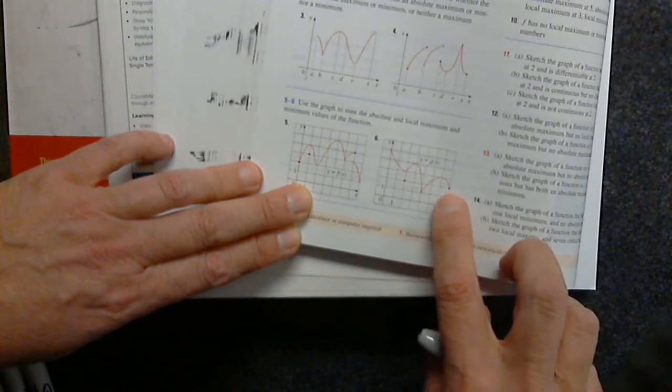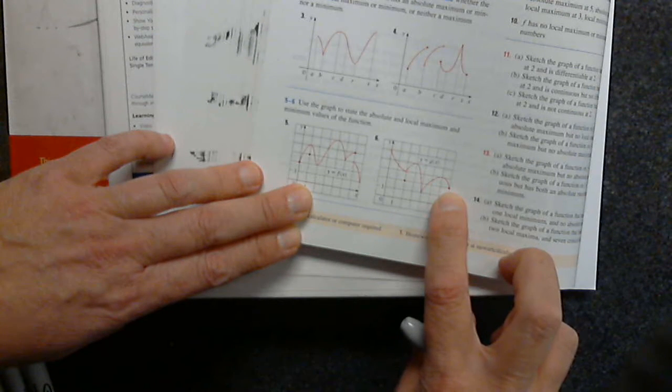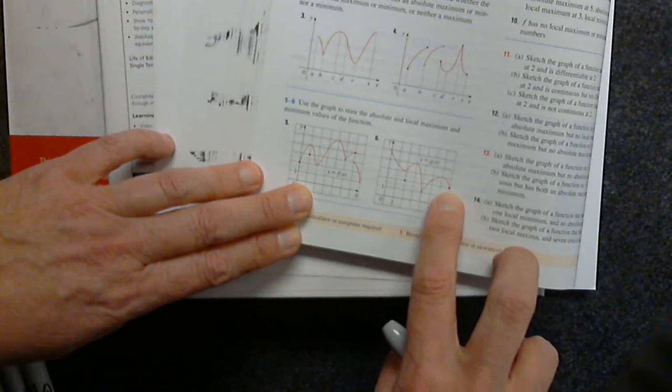I can show the open interval. This point is nothing. It's not local because it's at the endpoint of the interval. It's not absolute min because there is another value or values smaller. There is no absolute max because there are other values that are bigger than it.